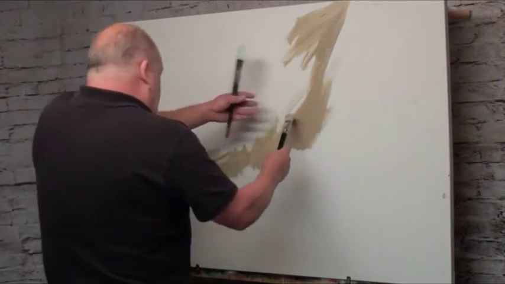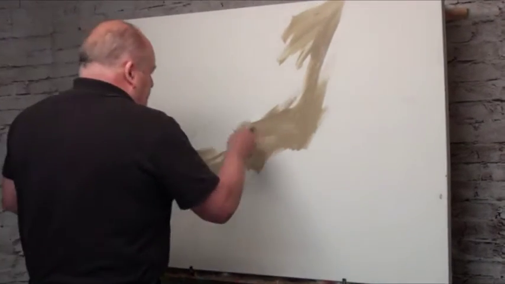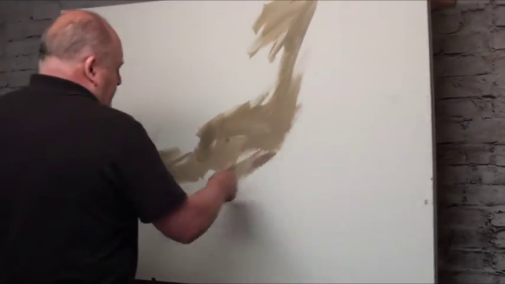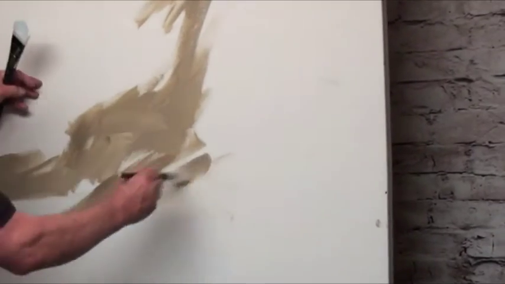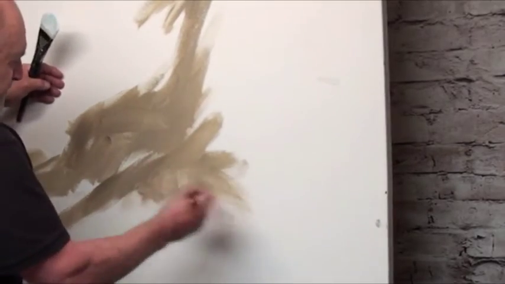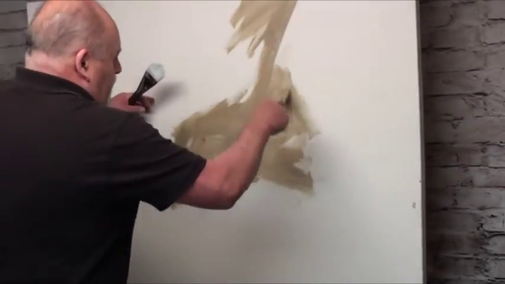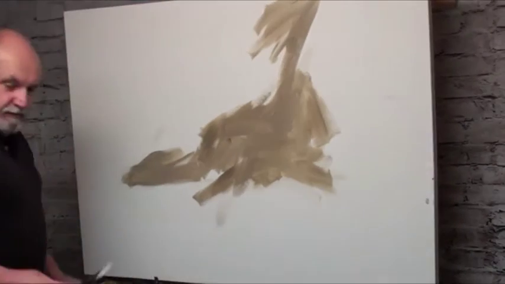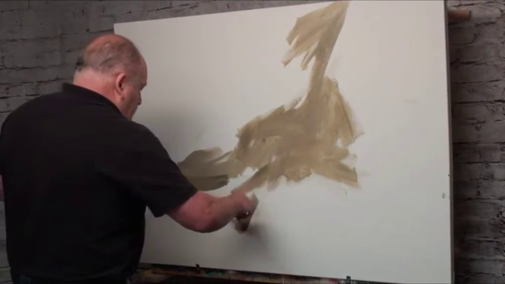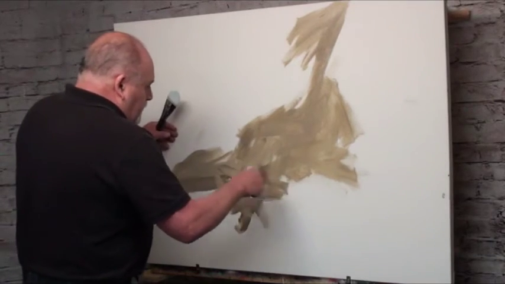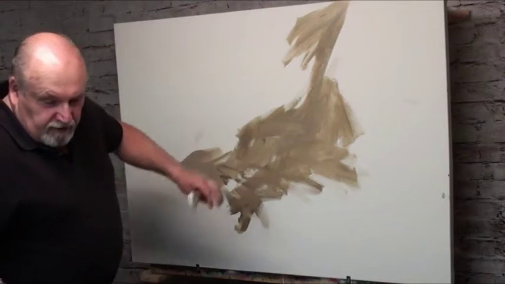I like you to be able to go back and forth and climb over things and move under things. Do want to stay right out of the center directly.